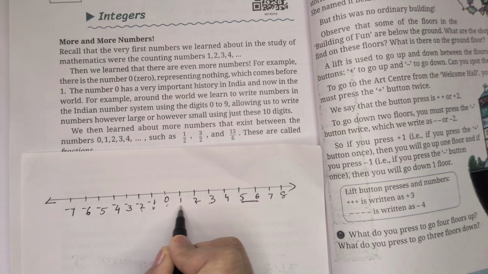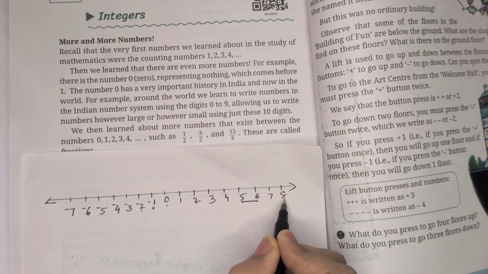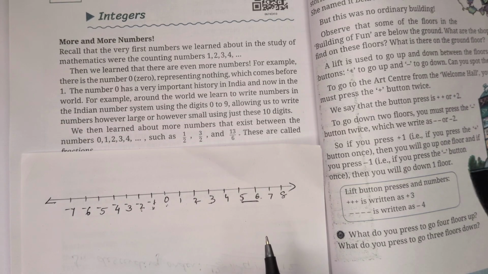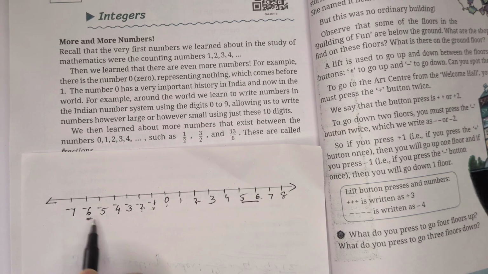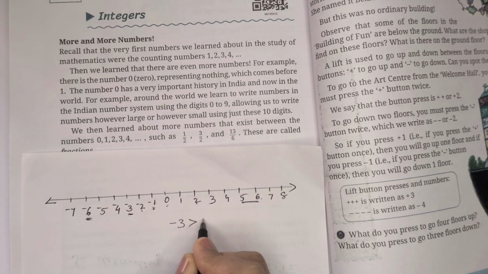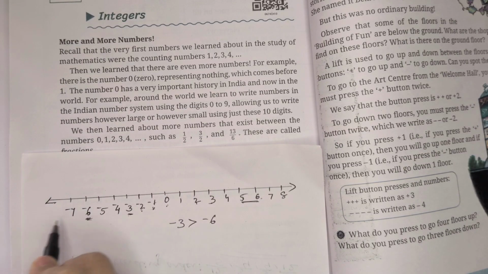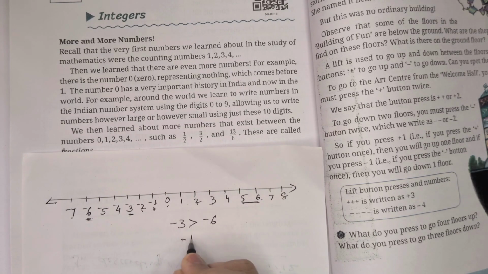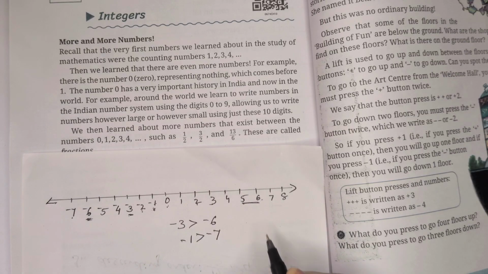We can see these positive numbers, or positive integers, are always greater than 0, and 0 is greater than the negative integers. Positive integers are greater than negative integers. If we are comparing two negative integers, -6 and -3, on the number line the right side is -3. So -3 is greater than -6. We are comparing -7 with -1. The right side number is -1. That is greater. -1 is greater than -7.